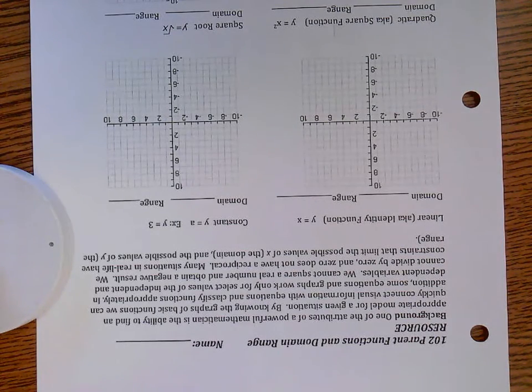So for example, we can't square a real number and get a negative answer. We can't divide by 0. We can't take the reciprocal of 0. And many situations in real life have constraints that limit the domain and range. Just like yesterday with our open box, you couldn't cut 20 centimeters out of the box, or you couldn't get a negative volume. So there are real life constraints as well.